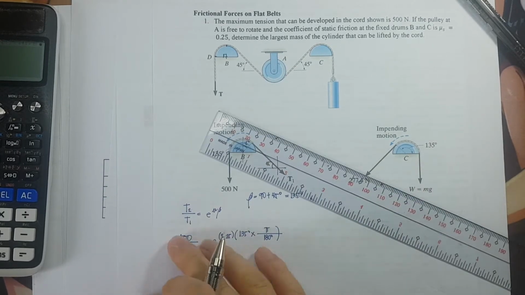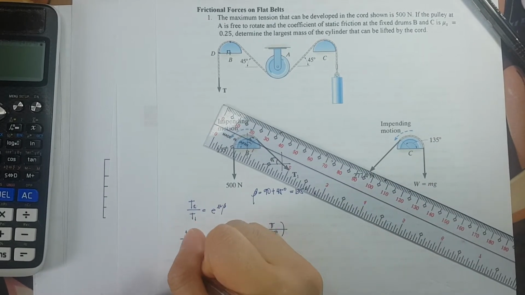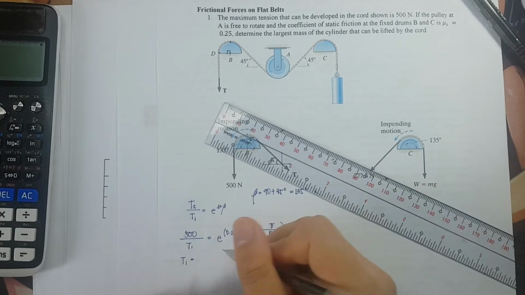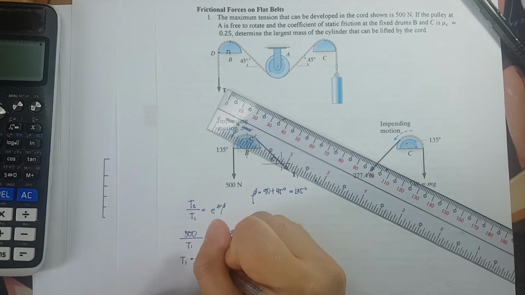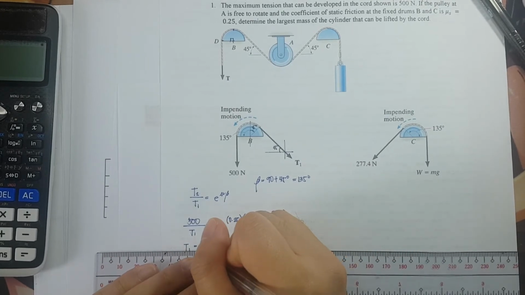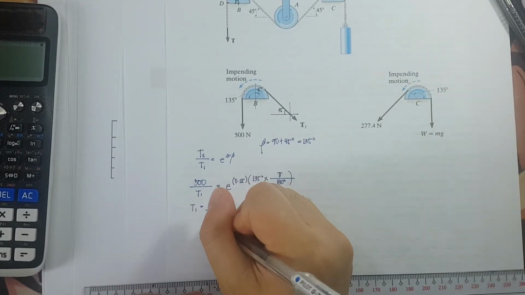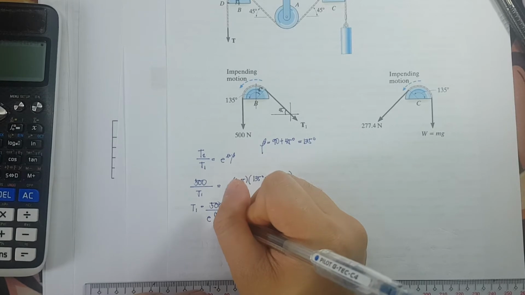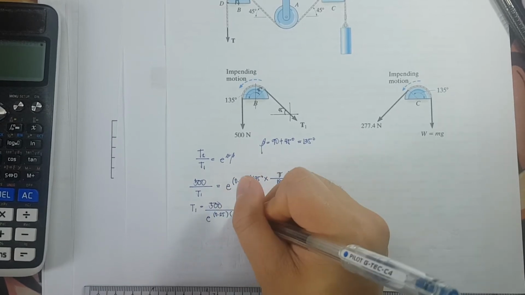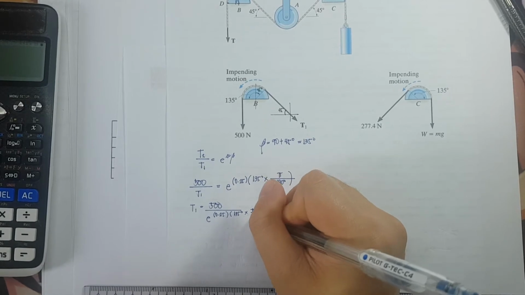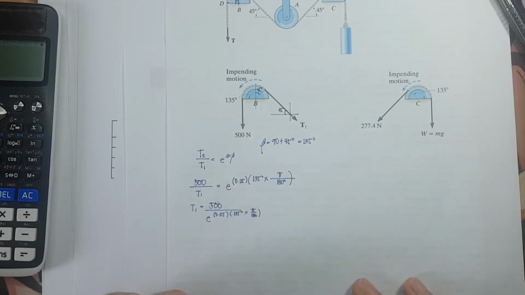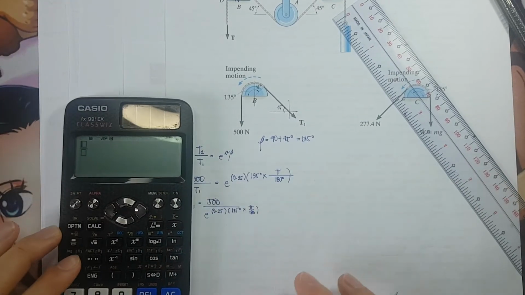So cross multiply, we have T1 is equivalent to 500 divided by e raised to 0.25 times 135 degrees times pi over 180. So input that in your calculator.